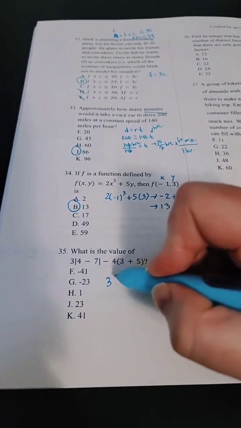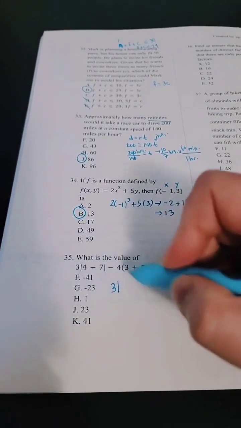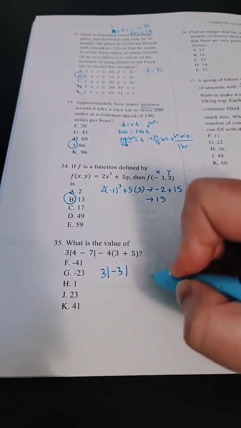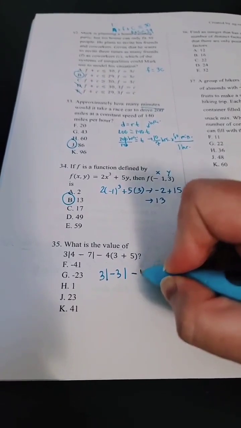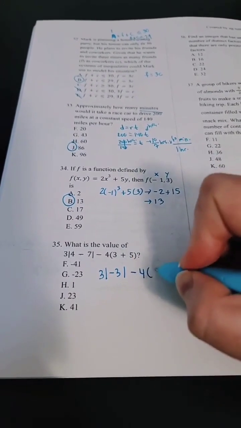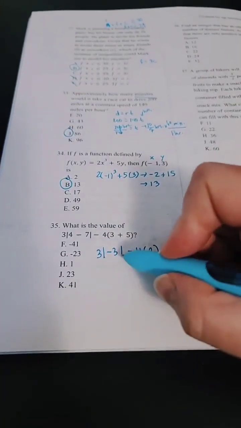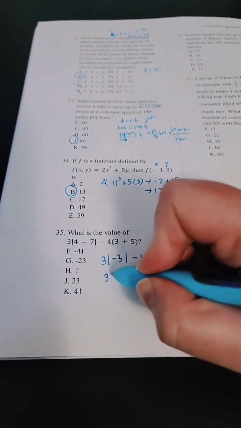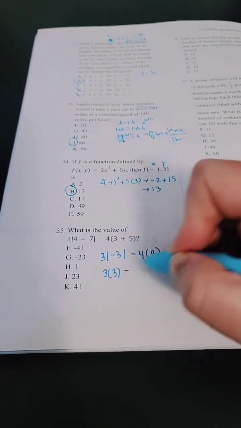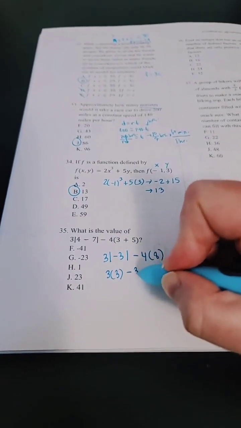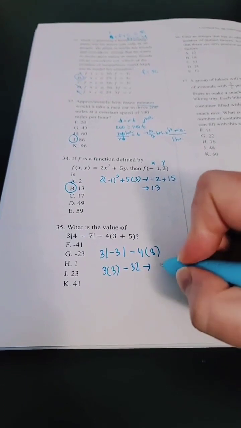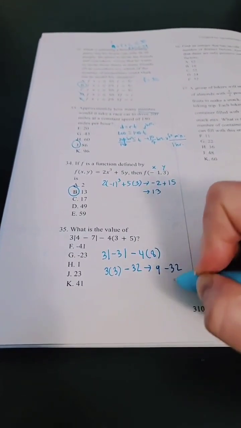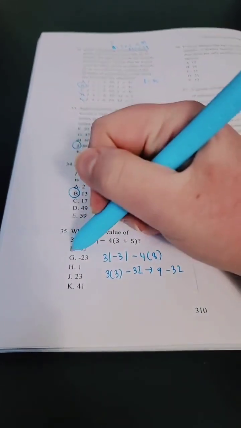So I'm going to start with my absolute value bars. So it says that I have 3 times, well, what is 4 minus 7? 4 minus 7 is -3, so absolute value of -3. And then we're going to say minus 4 times 3 plus 5, which is going to be 8. So now, what's the absolute value of -3? That's going to be just +3. Minus, and what's 4 times 8? That's 32. So then, what's 3 times 3? That's 9 minus 32. 9 minus 32 is -23.